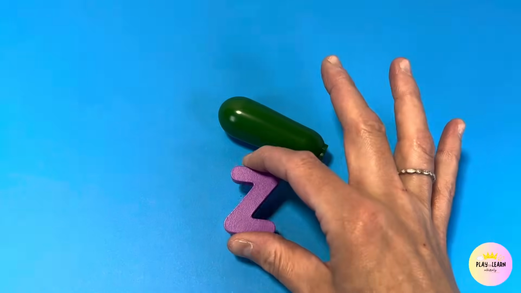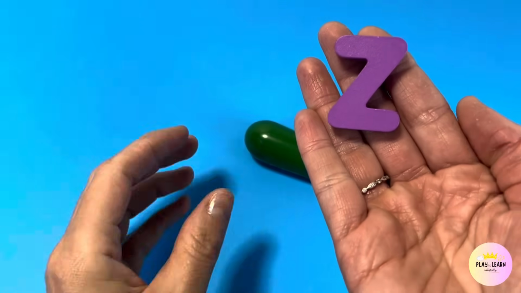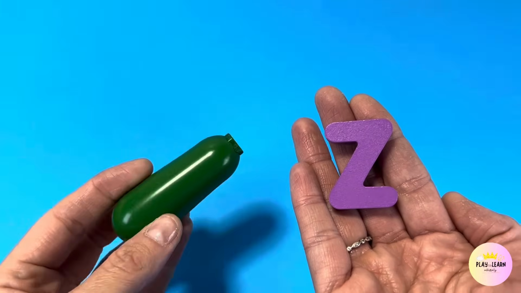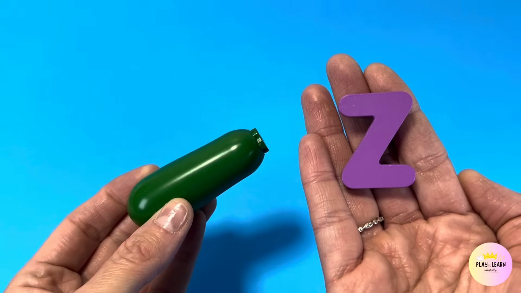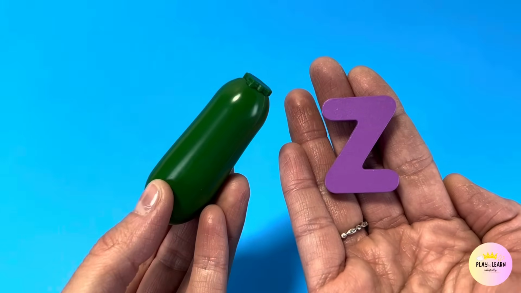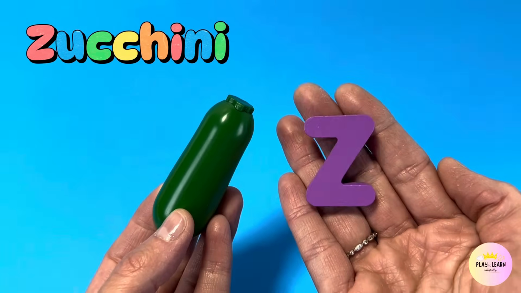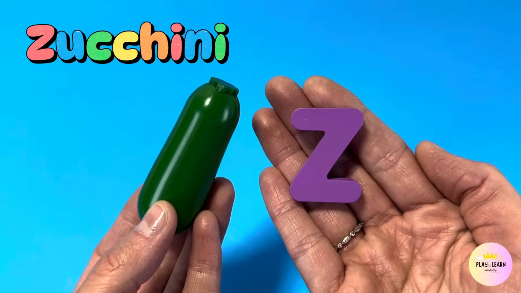And finally, our letter Z. Our letter Z is the color purple, and Z sounds like Z. And of course, we have our zucchini. Z is for zucchini.